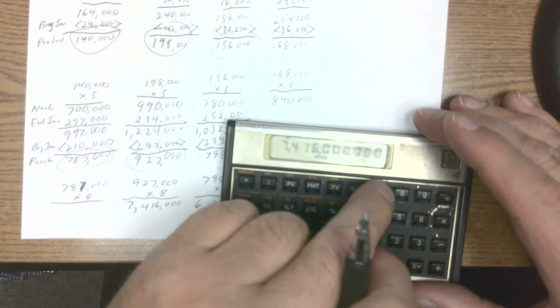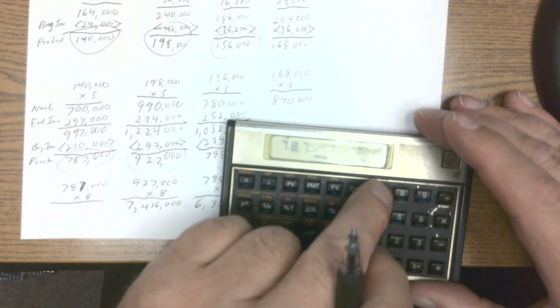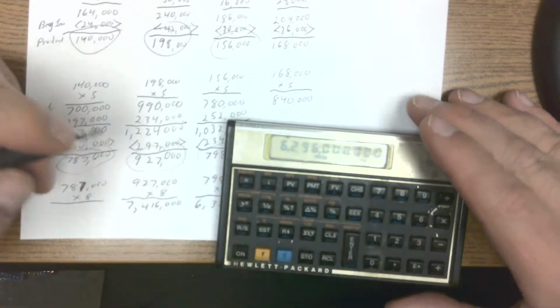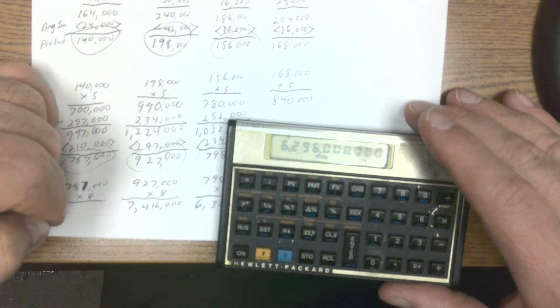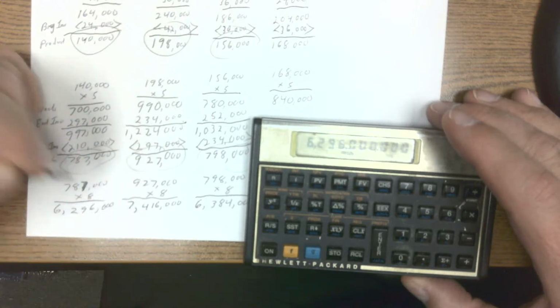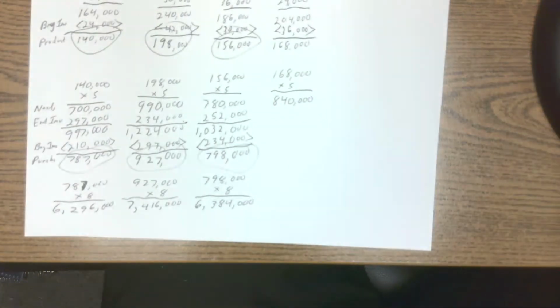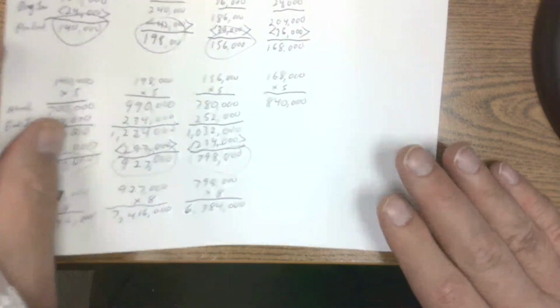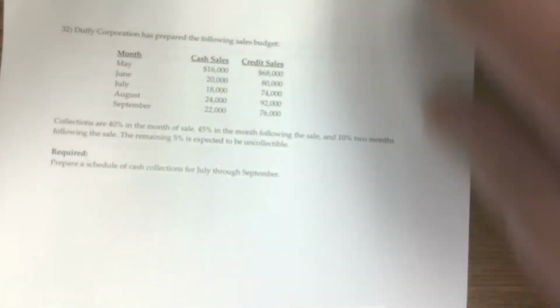$7,416,000. $6,296,000. All right. So that is a purchases budget and a production budget. Okay. The next one we have is a cash collections.